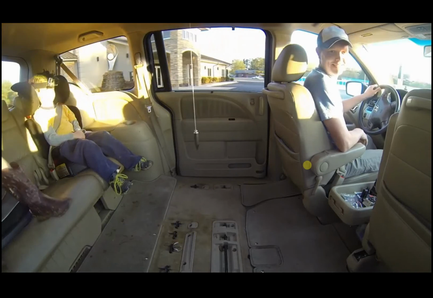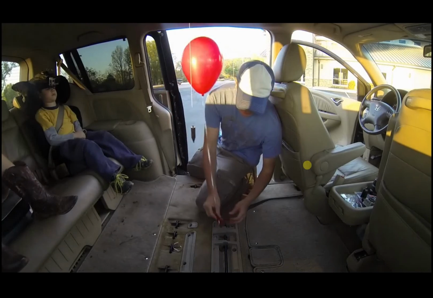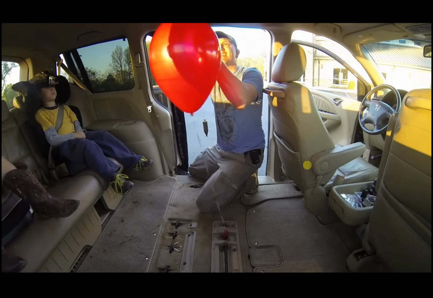I was hoping it would make sense. So we're going to change it up just a little bit. Okay, so now what I'm going to do is I'm going to replace this pendulum with a balloon. We should see the same thing, right? Let me cut this off.